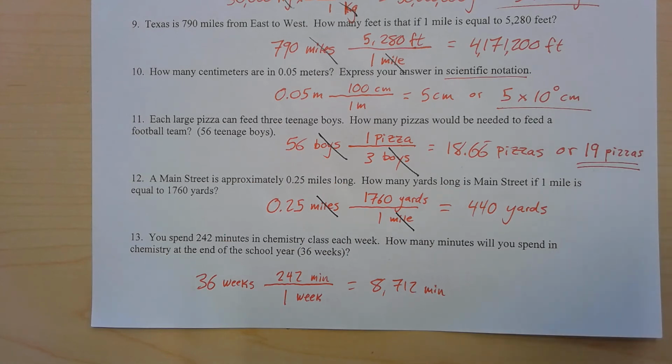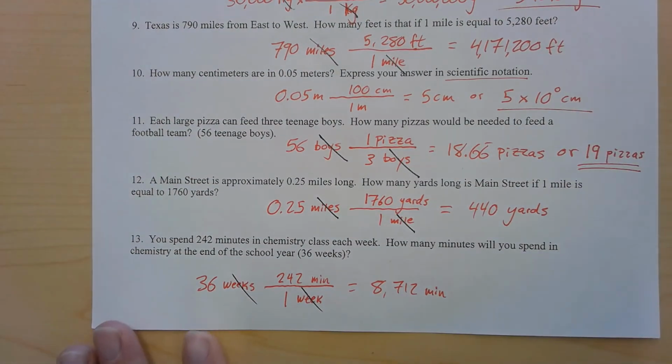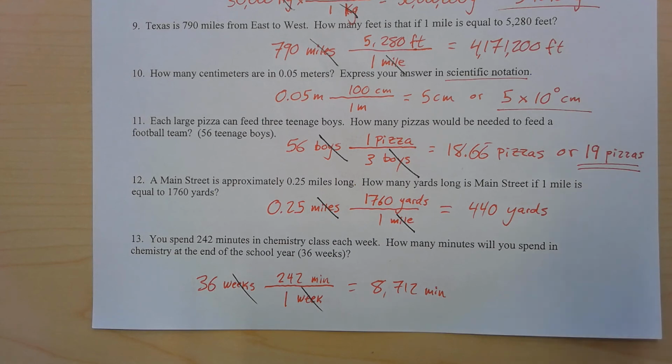And lastly, number 13. You spend 242 minutes in chemistry class each week. I don't know if that's true. How many minutes will you spend in chemistry at the end of the school year, assuming it's 36 weeks? So we're going to start with that 36 weeks, because that's the only thing we know. The conversion factor is going to be 242 minutes per week. Okay, and you do the multiplication. 36 times 242 divided by 1 is 8,712 minutes.